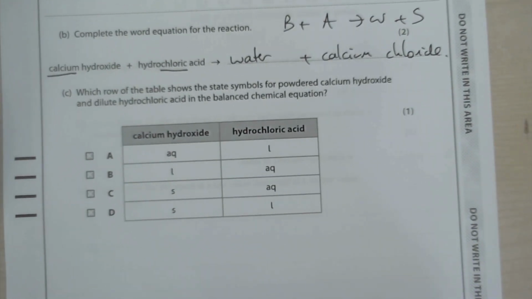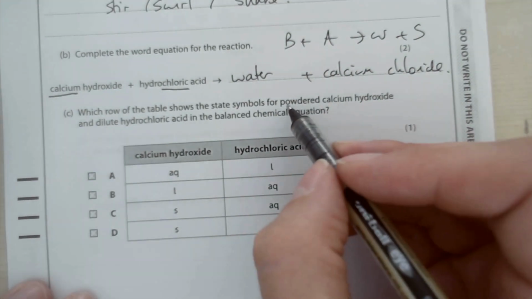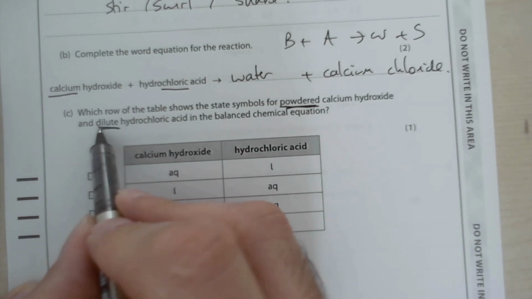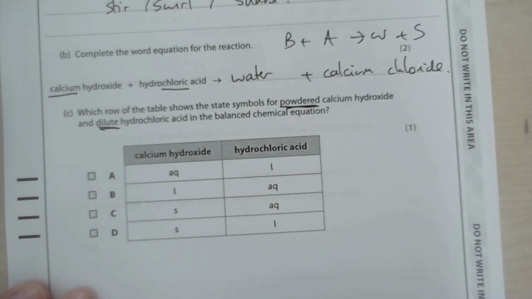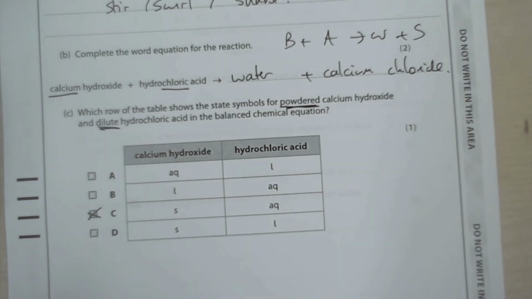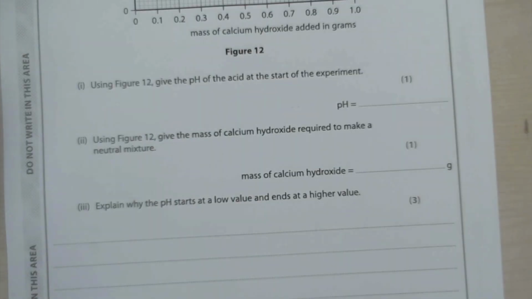Which row in this table shows the state symbols for powdered, or powders are solids, so it's going to have to be one of these two, and dilute hydrochloric, that means it's mixed with water, so therefore it must be that one there. AQ is for aqueous, which means mixed with water.